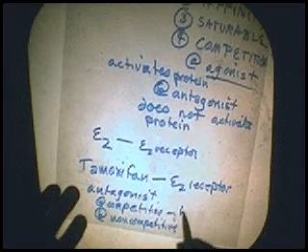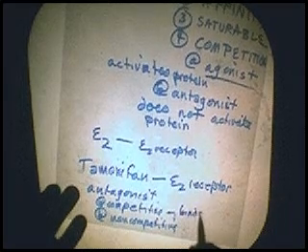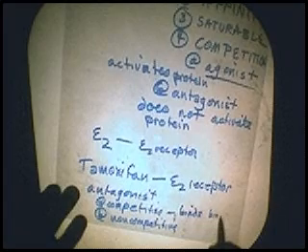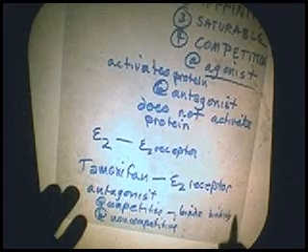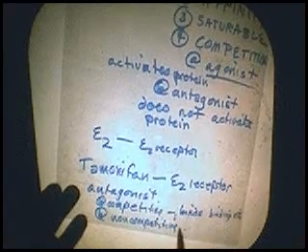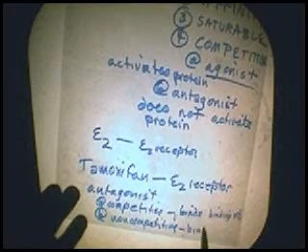So competitive binds to the binding site, and non-competitive binds elsewhere.